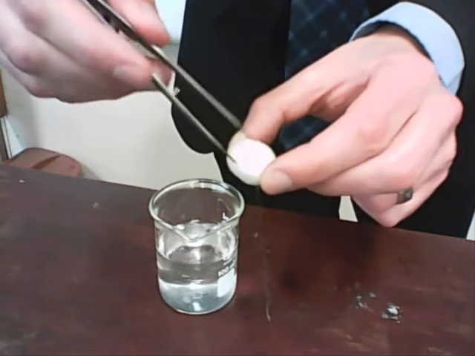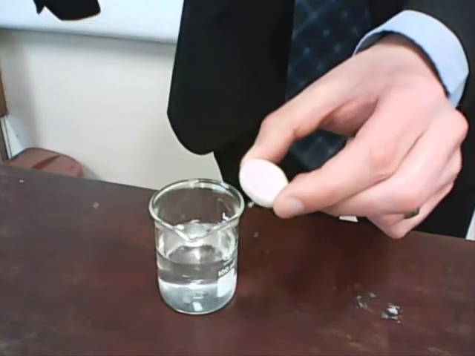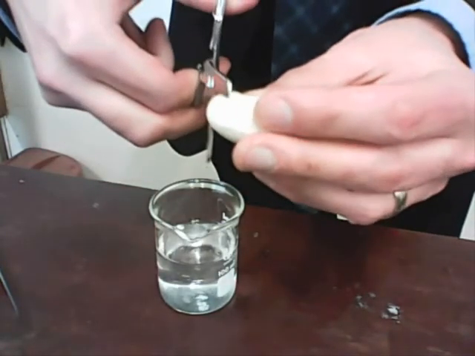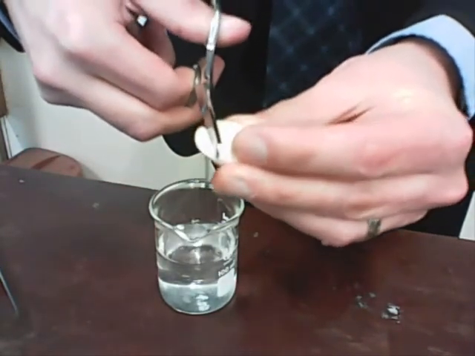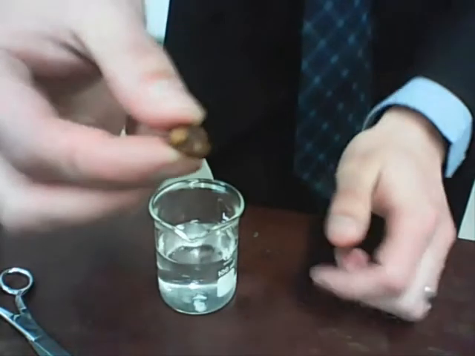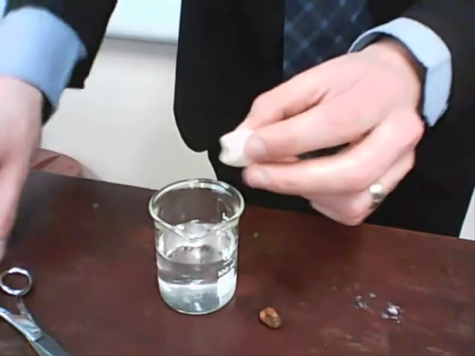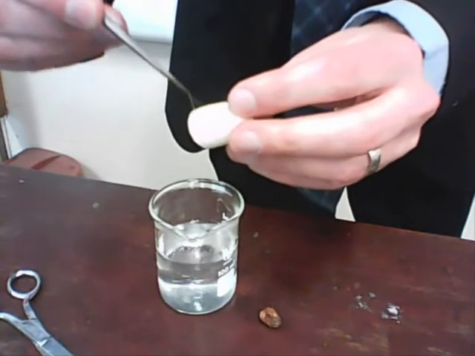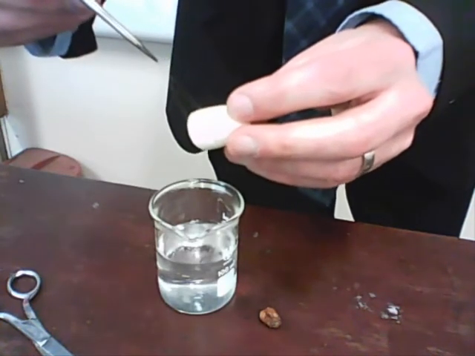Okay, so just to prove to you that there is actually a silkworm inside there, if I cut the silk, there it is. Okay, so literally we unravel the silk from the silk cocoon. That's it, we've got silk.